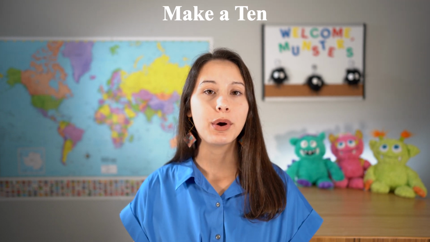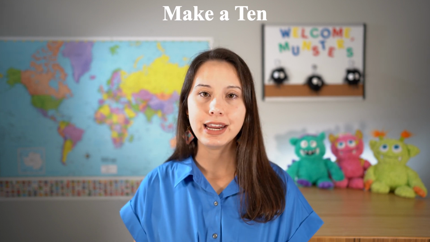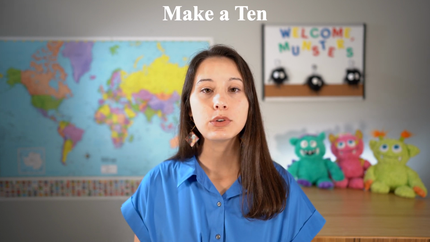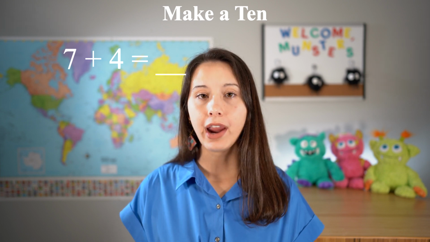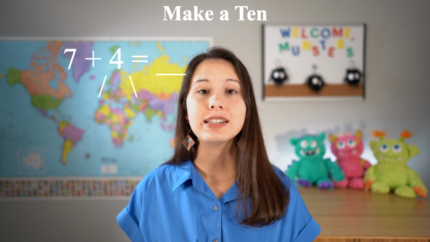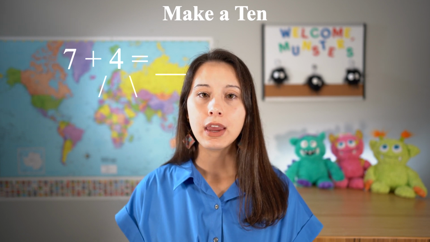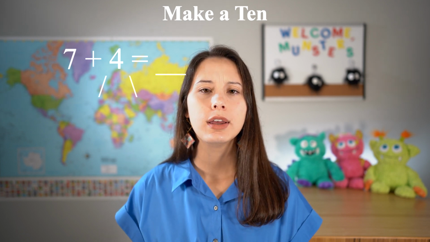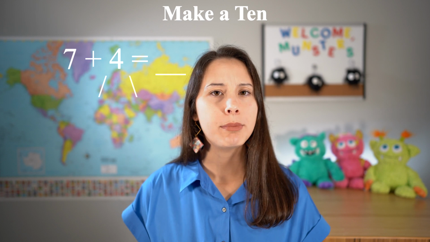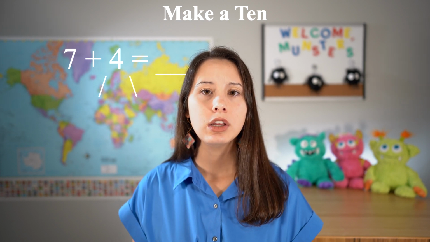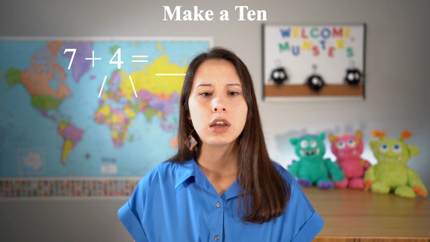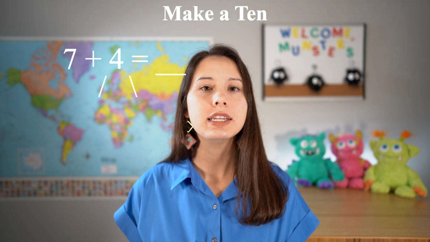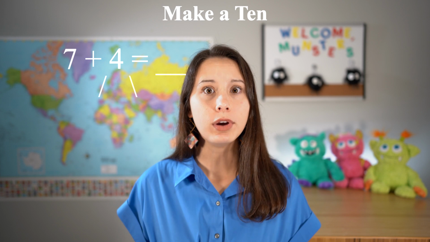Now we're going to go over a second make a 10 example. And so this one is going to be 7 plus 4. I'm going to break down the smaller add-in, so the 4, just because I think it's a little bit easier to work with. And so 7 plus 4. Well, let's remember I'm trying to get my 7 to become a 10. And so what add-in can I add to 7 to get a 10? 3.